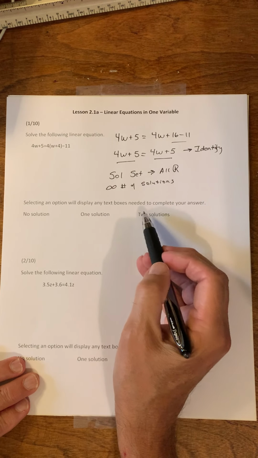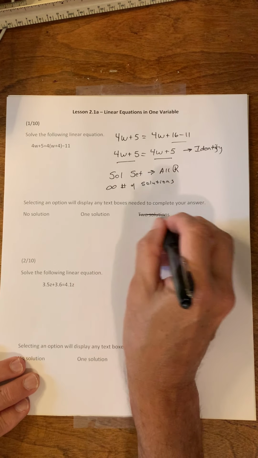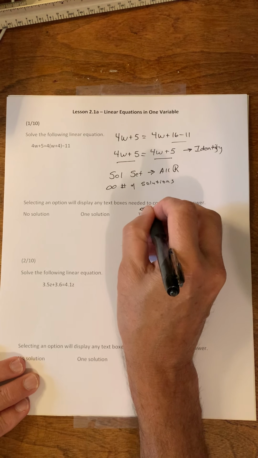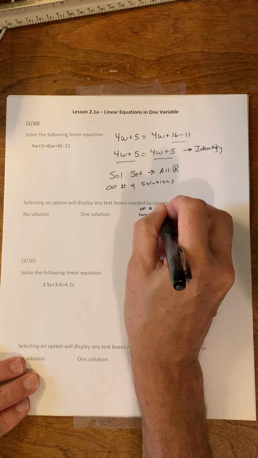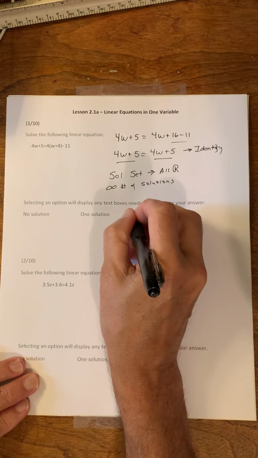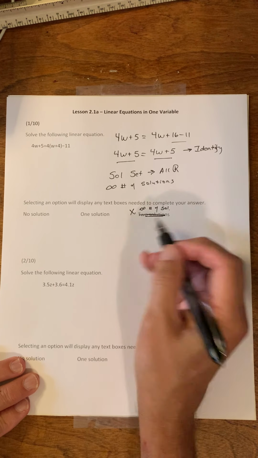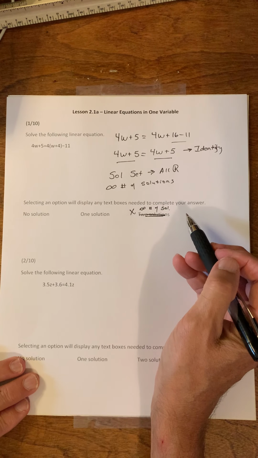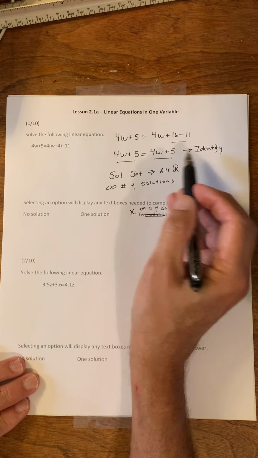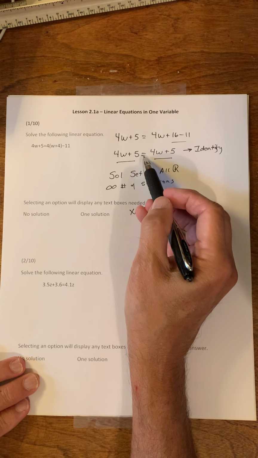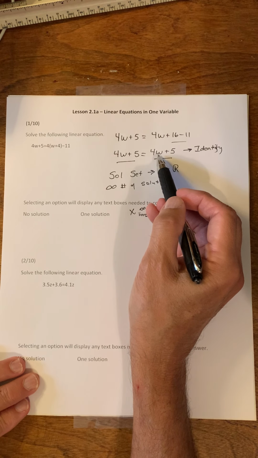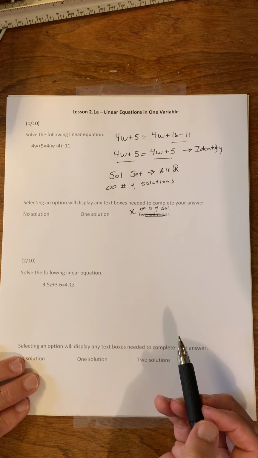Hey, I obviously copied this down wrong because this guy should be an infinite number of solutions. I choose that option, and of course they won't ask me for any examples because every real number is an example. So this is an example of an identity where one side of the equation is identical to the other. Solution set, all real numbers.